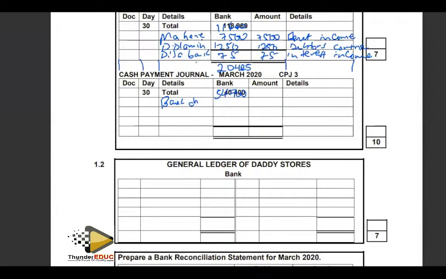It is Disa Bank coming here. I'm sorry for that. We are here. So we are going to call it Disa Bank. So we have added, the full amount was how much? 725, okay?